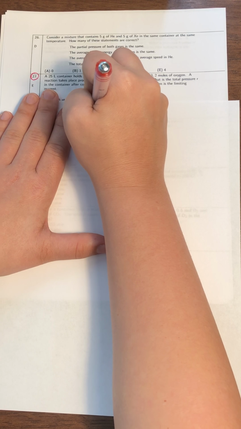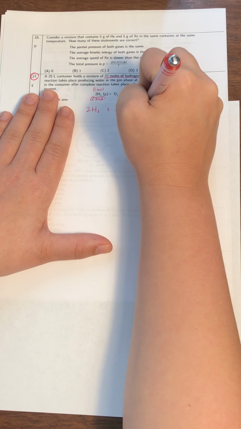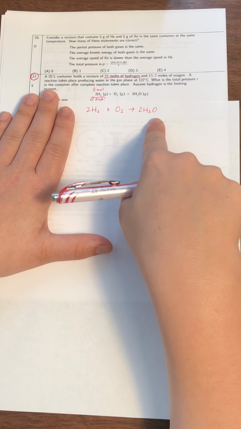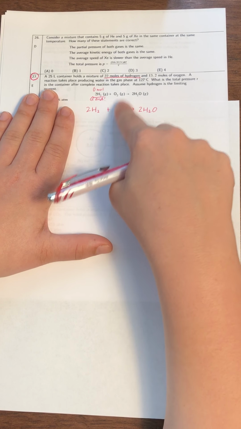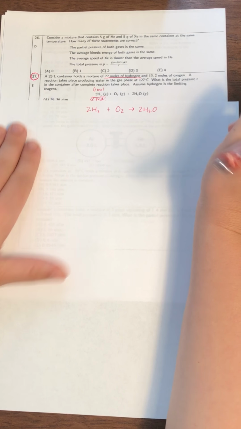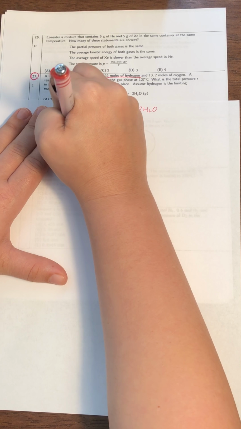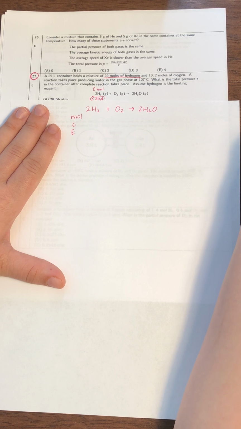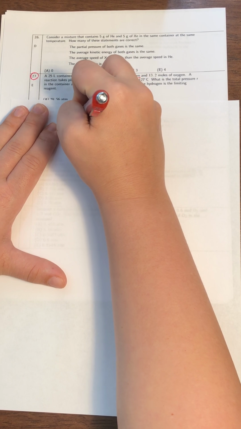So 2H2 plus O2 gives you 2H2O. If you're not a chart person, take your moles of hydrogen, work to moles of water. Then take your moles of hydrogen, work to moles of oxygen, and subtract these two numbers. All right, so I'm just going to do moles CE. We don't need to find mass because pressure is going to be determined by moles of a gas, not mass of a gas.